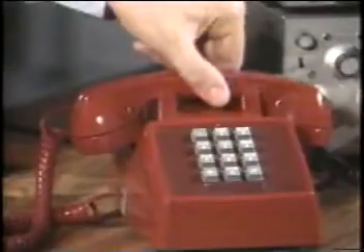At the beginning of this program, we mentioned that the telephone set performs a surprising number of sophisticated functions.